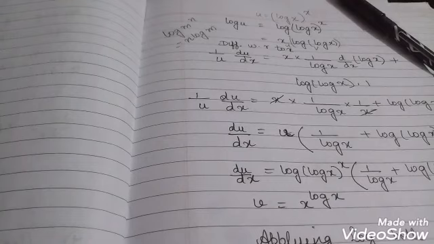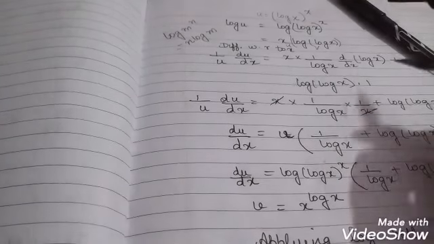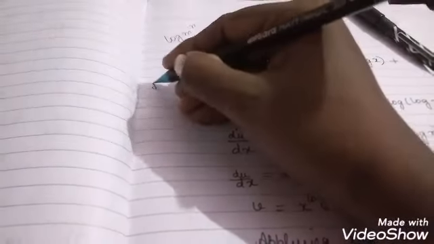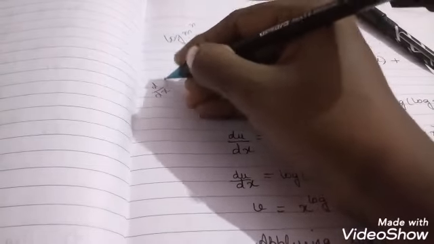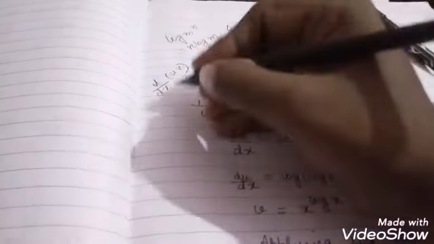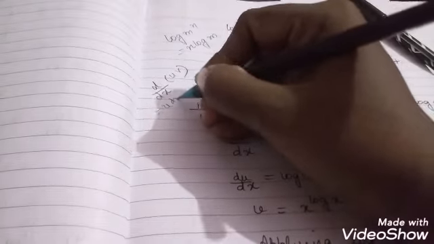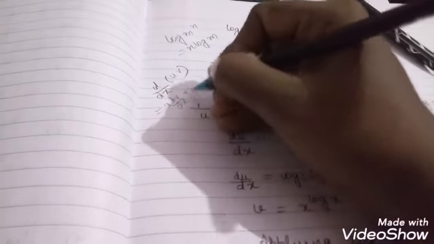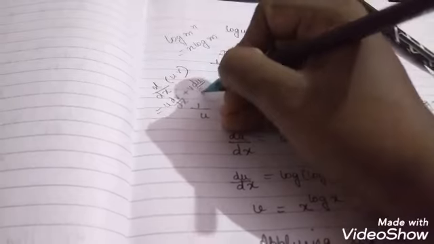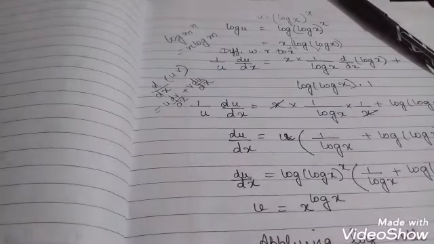So what is your product rule formula? d/dx of (u v) is equal to u dv/dx plus v du/dx. This is your product rule formula.